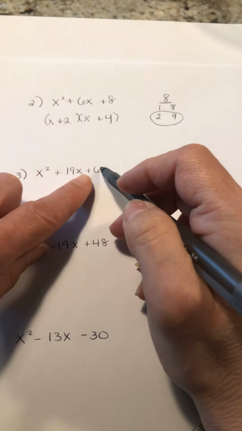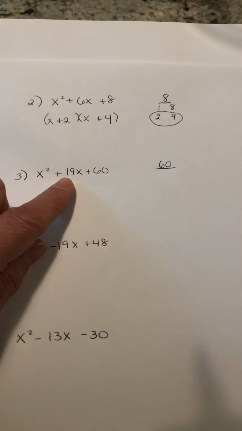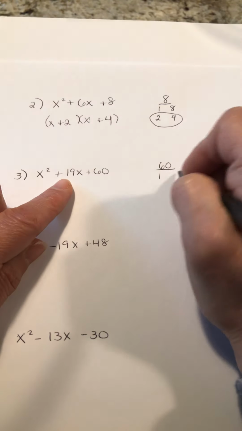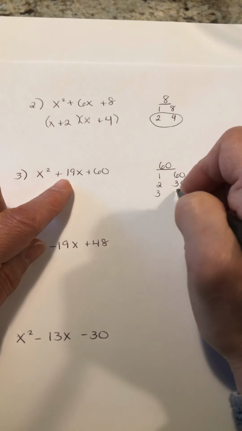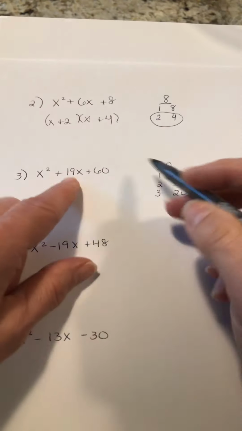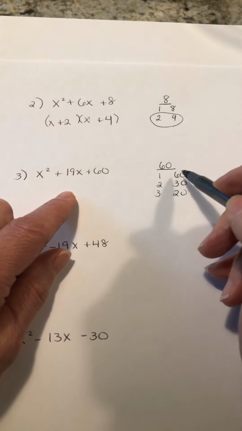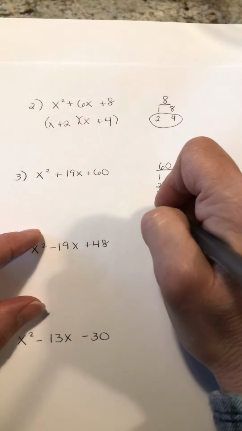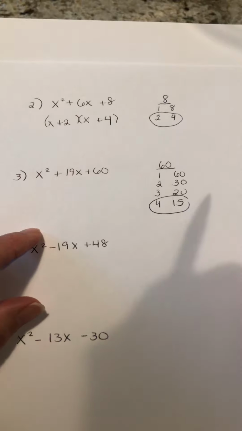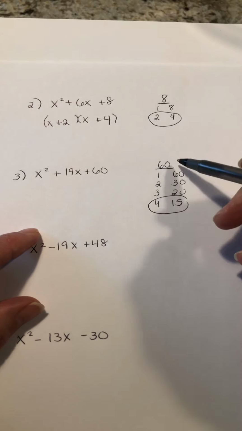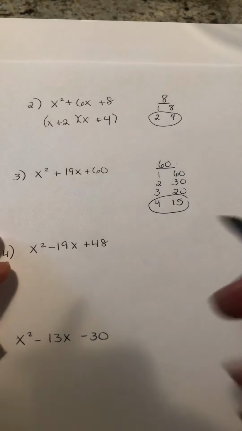I'm going to be looking at factors of a positive 60 whose sum is a 19. So I know I can have 1 and 60, I can have 2 and 30, I can have 3 and 20, and so far I'm not really equal to the 19 here. I've got 23, I've got 32, I've got 61, 4 and 15, I think we found it. If I multiply these together, I'm going to get 60, but if I add them, I'm going to get 19, and that's exactly what I wanted.